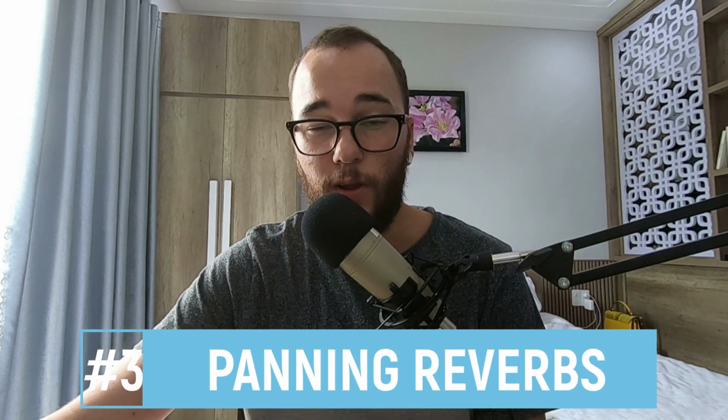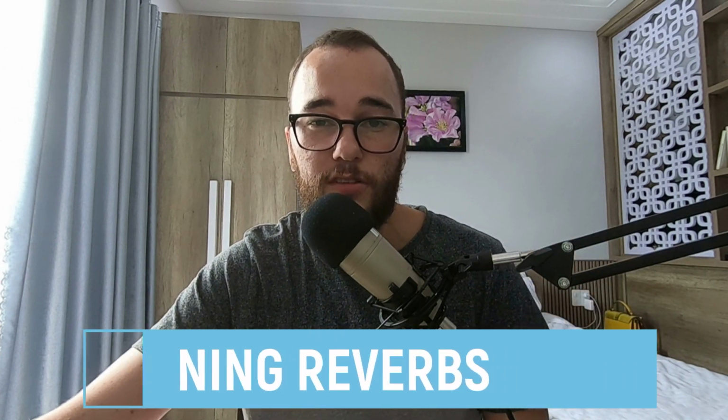Number 3, panning reverbs. So something that a lot of people don't actually do is they don't pan their reverbs. They just throw it on to whatever instrument they want to throw the reverb on, and they just let it play out in the entire stereo spectrum. But you can actually pan your stereo reverb so that more of the signal is coming in on one side than the other side, which brings me to my next point.